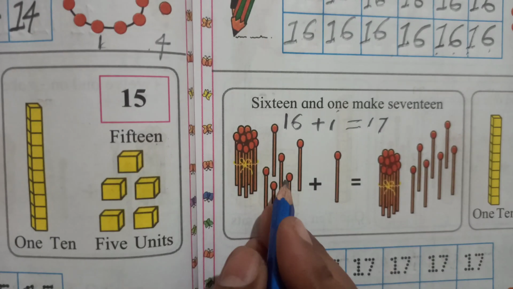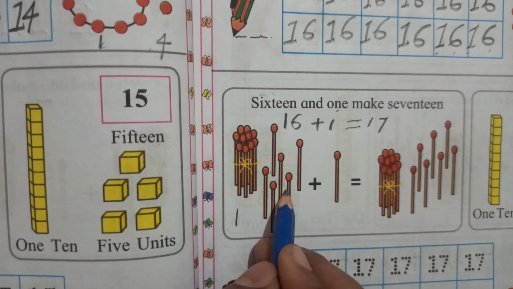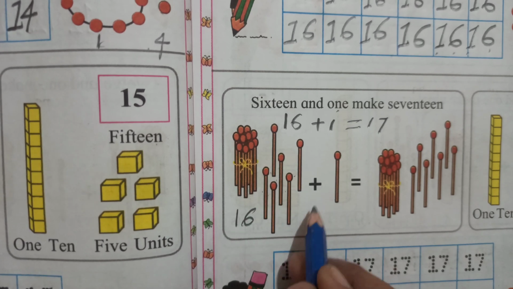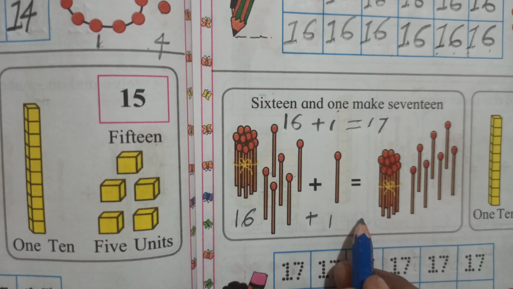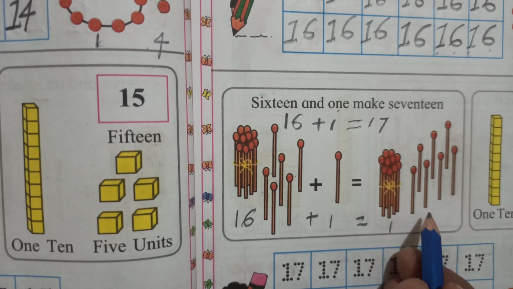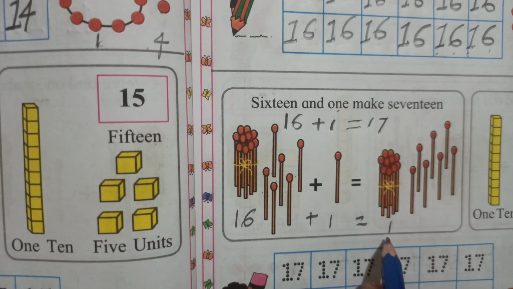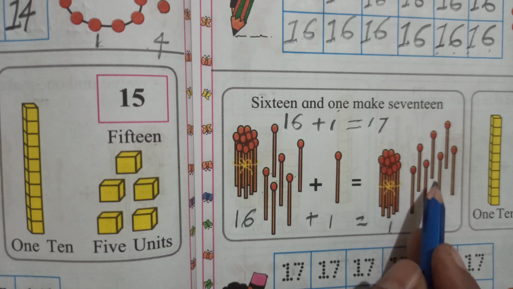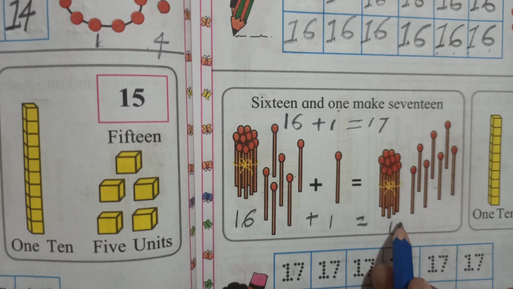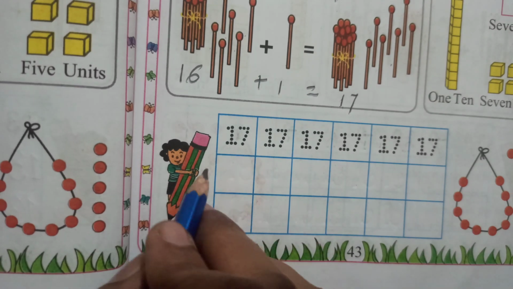Here we write 1 and 1, 2, 3, 4, 5, 6, and this one plus 1. Yes, means this one 1 plus 1 means this one bunch. Okay, means 1, and 1, 2, 3, 4, 5, 6, 7, and 7. We got 17. Okay, then writing time.